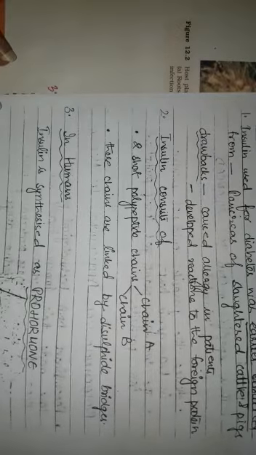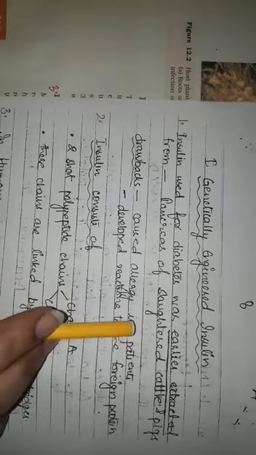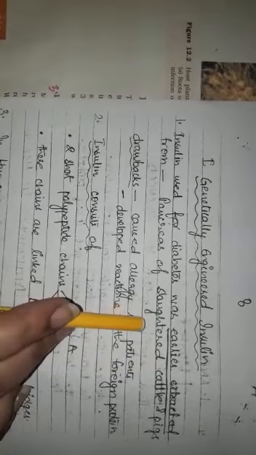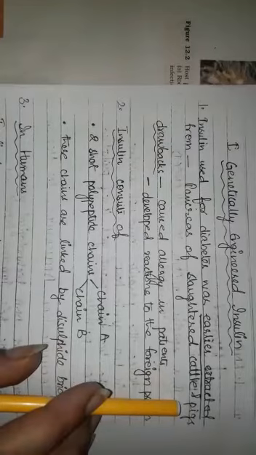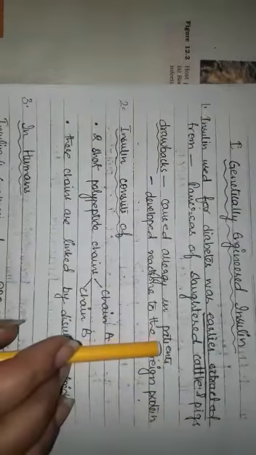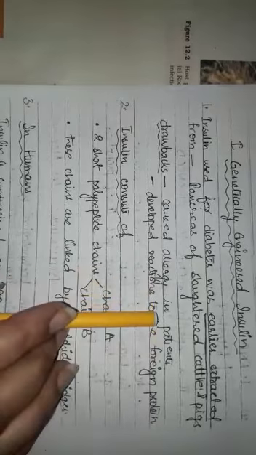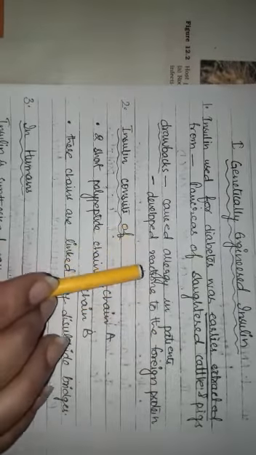Next application of biotechnology is production of genetically engineered insulin. Insulin is used for diabetic patients and it was extracted earlier from the pancreas of slaughtered pig and cattle. Because these are organisms which belong to different species, on taking them the patients suffered from various allergic reactions and they developed reactions to the foreign proteins.